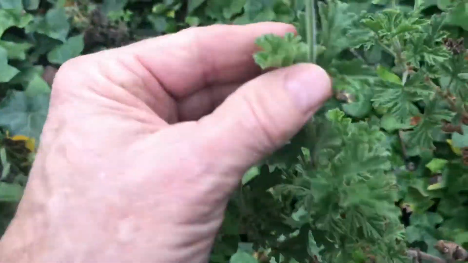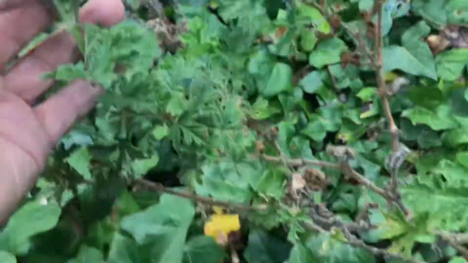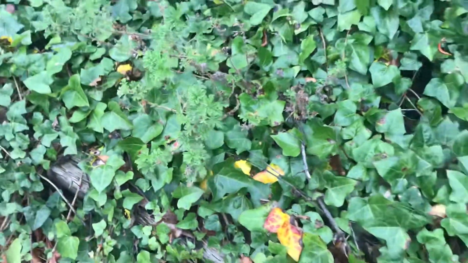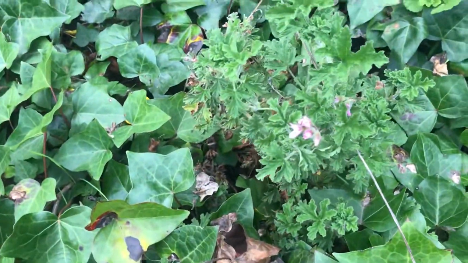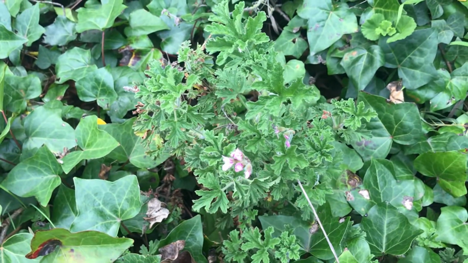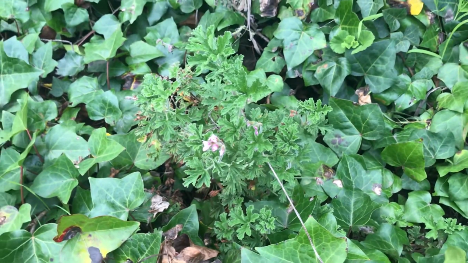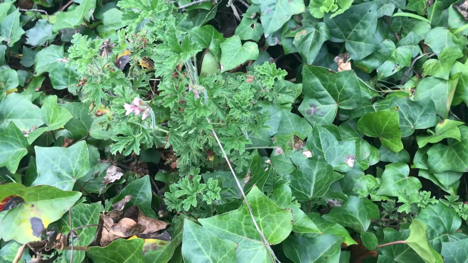The flowers are a little bit asymmetrical compared to the true geraniums, and there are other differences. They're not as hardy as most of the geraniums, and some other differences, but we'll tease those out when we talk about the geraniums. All right, on to the next Pelargonium.